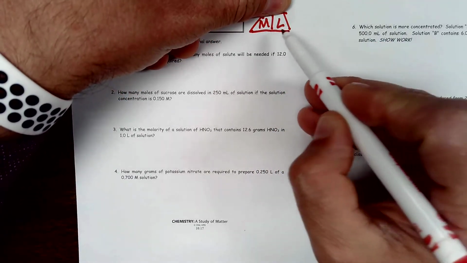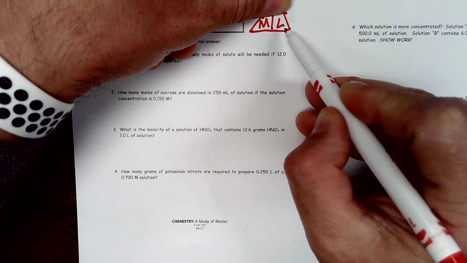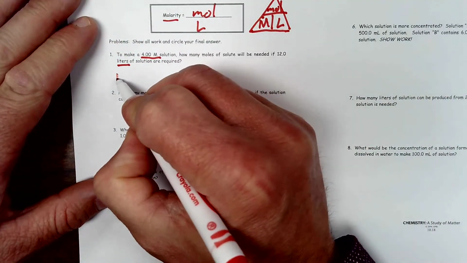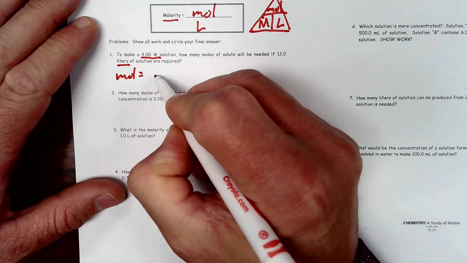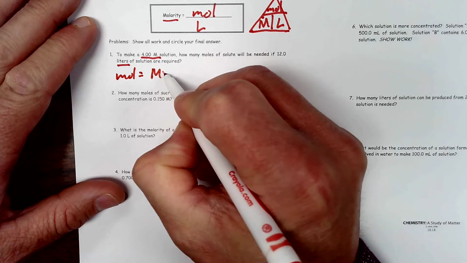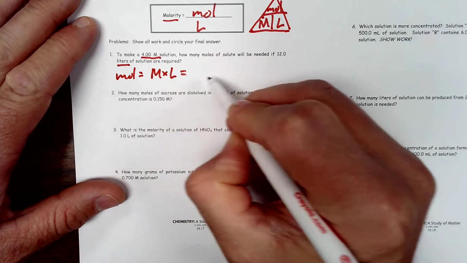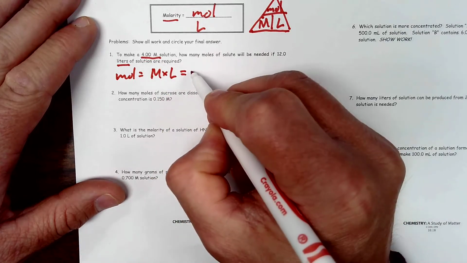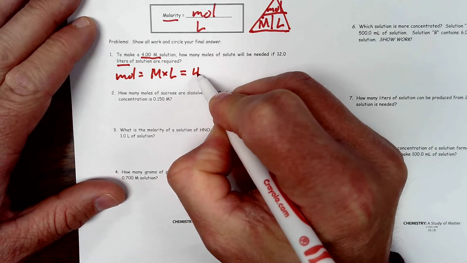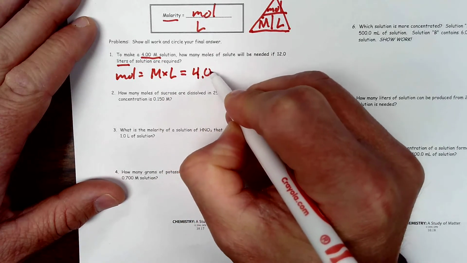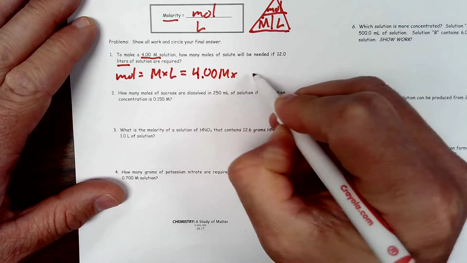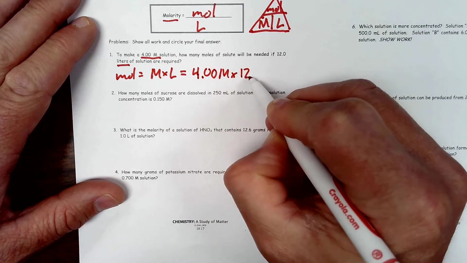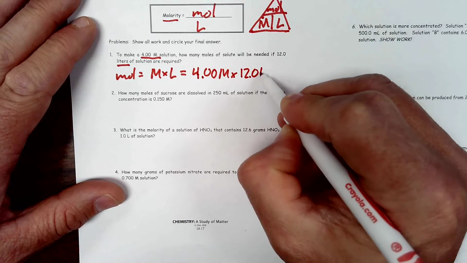So to calculate moles, I take the molarity and multiply by the liters. So moles is equal to molarity times liters. And so I'm going to take my molarity, 4.00 M, and I'm going to multiply it by my 12.0 liters.